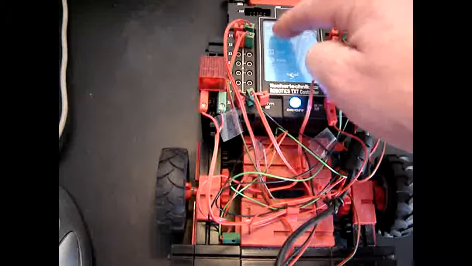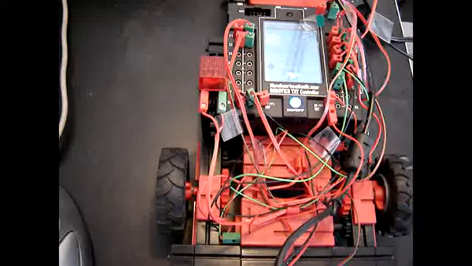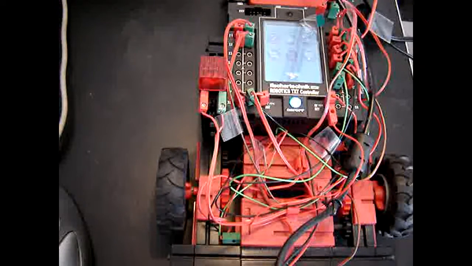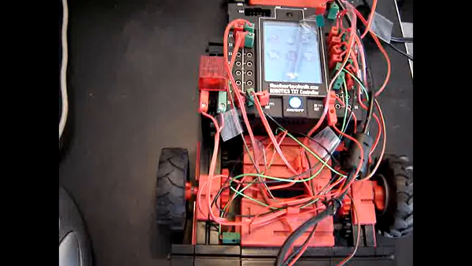Alright. And back to the community firmware user interface. Also means I have to re-log in into the controller. No problem. And run the program again.